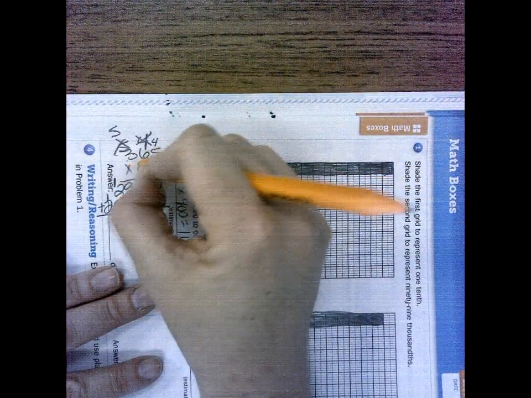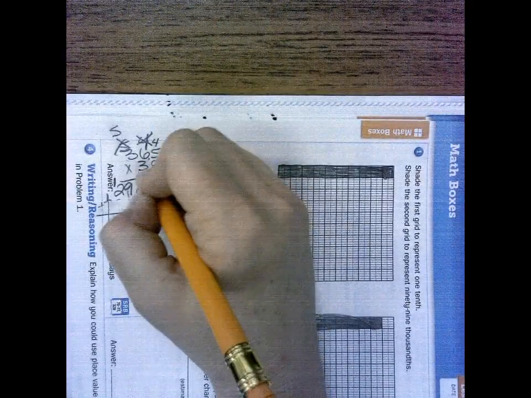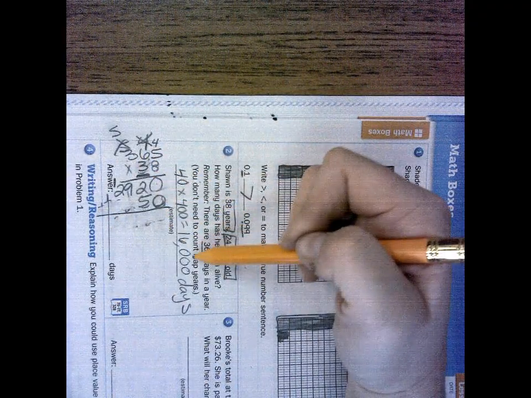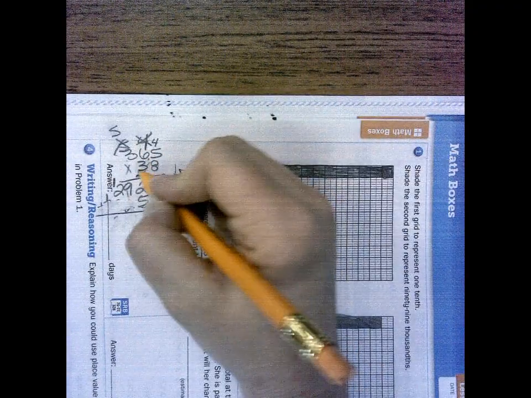Oh my goodness. I just realized I did that one wrong. I need to make sure I slow down and pay attention. Times 3. 3 times 5 is 15. And also, how did I notice I messed up? I looked at my estimate and was like, whoa, I'm way off. So that's where that estimate comes in.